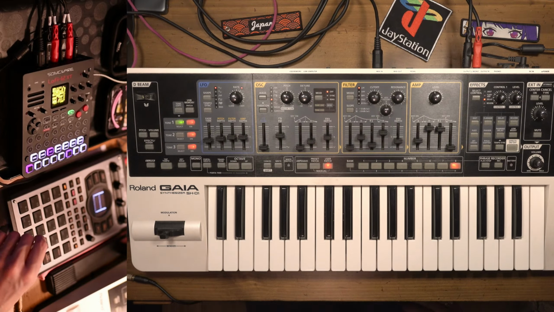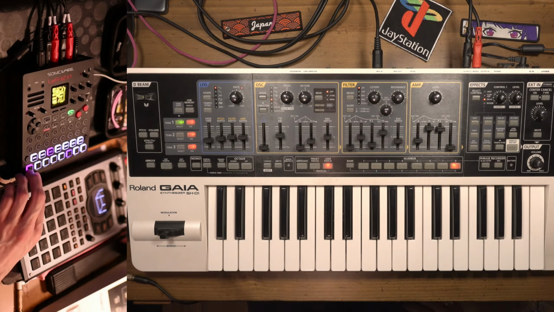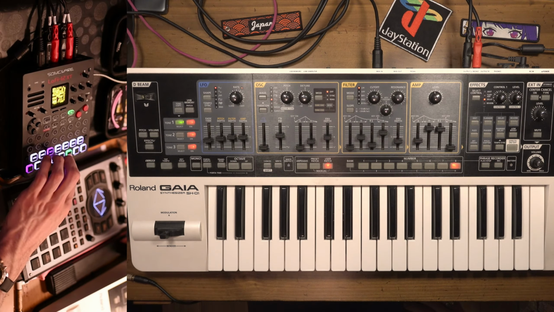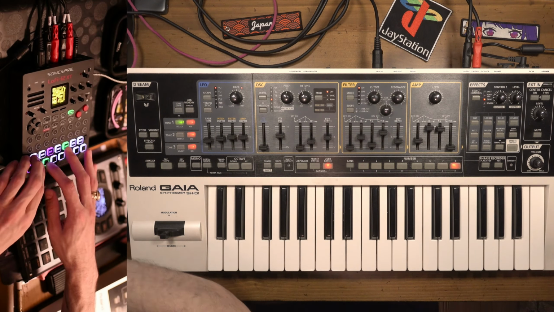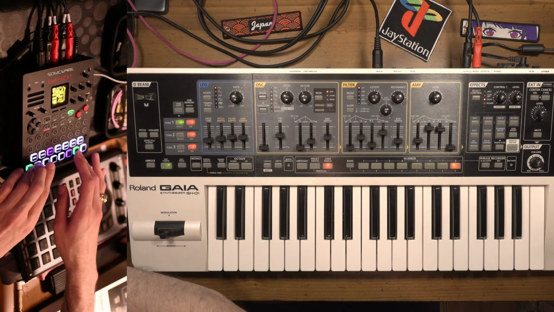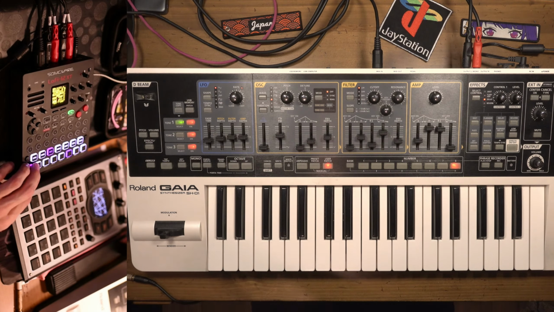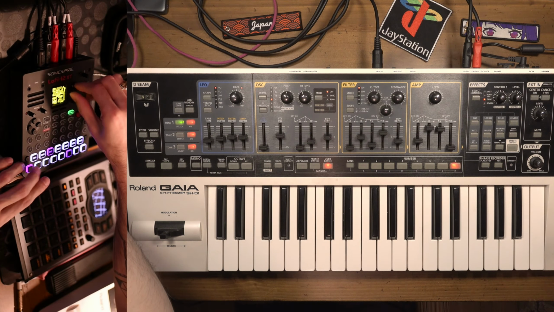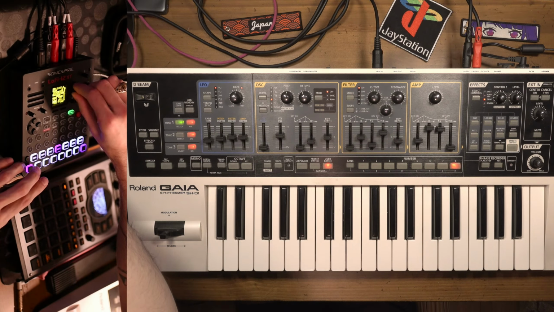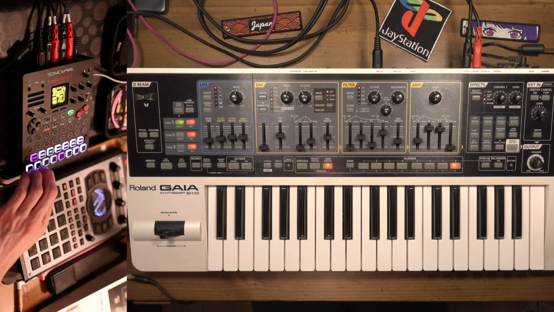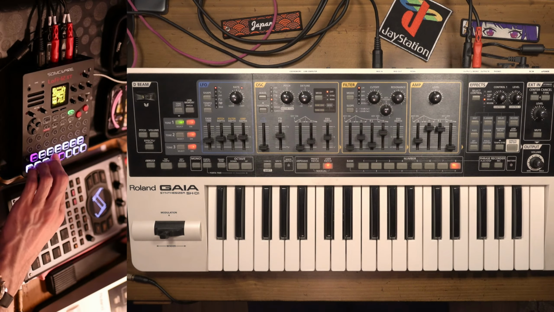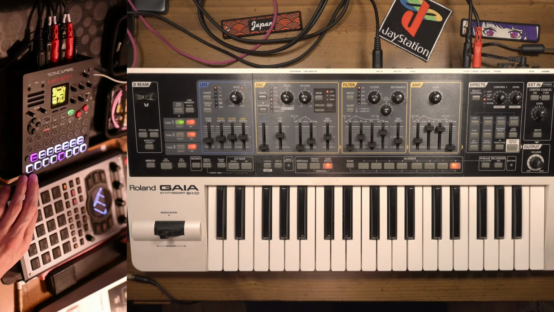Maybe I should put it in a minor scale or something so I don't get too off the rails here. Yeah, let me switch it up. So yeah, let's do minor, and then it says EB. Not sure what that B's about. E flat, maybe. Not sure.